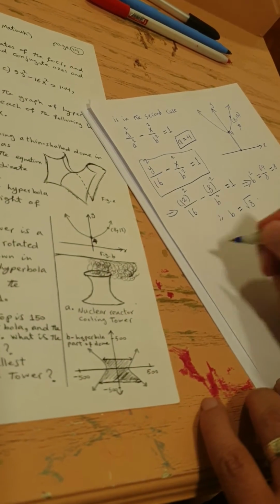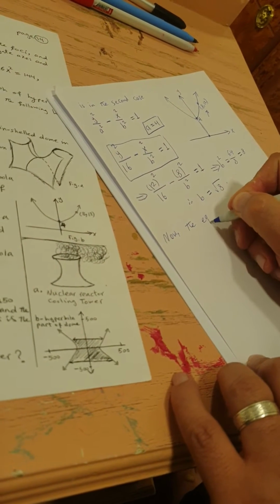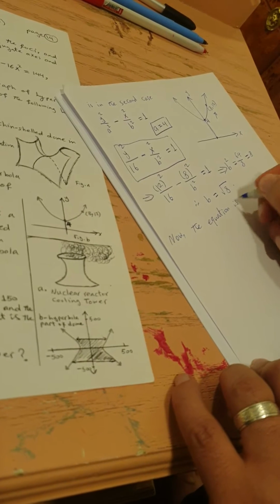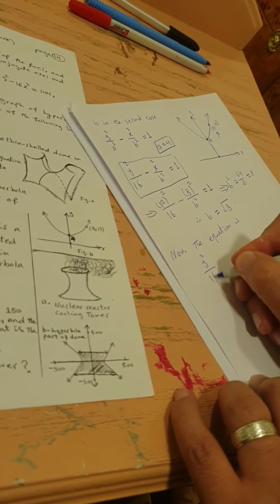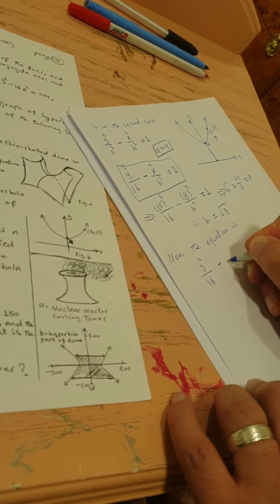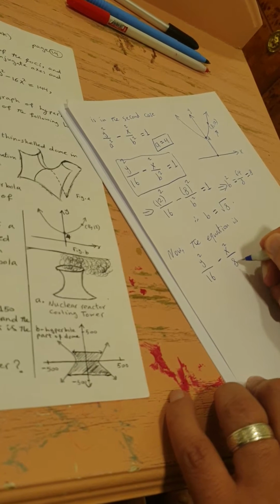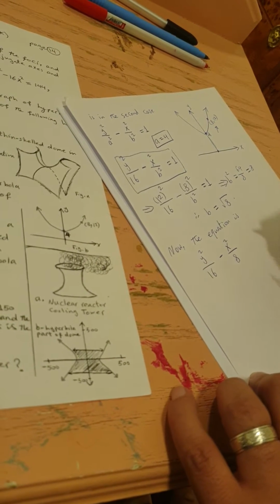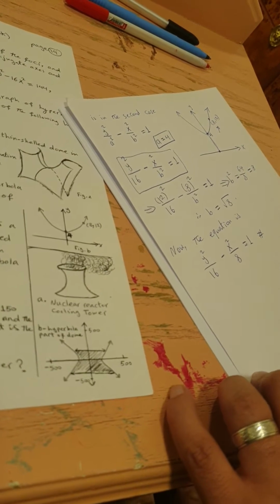Therefore the equation of the hyperbola is y squared over 16 minus x squared over 8 equals 1. This is the equation of the hyperbola.